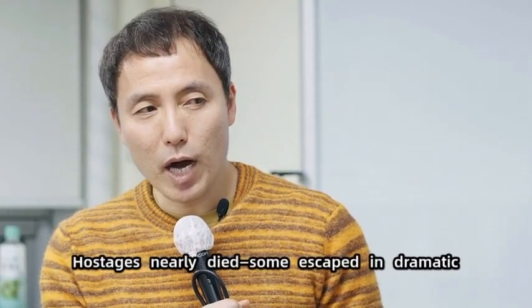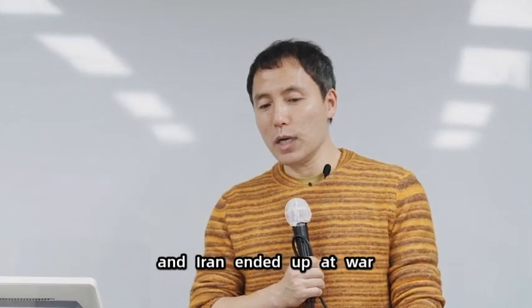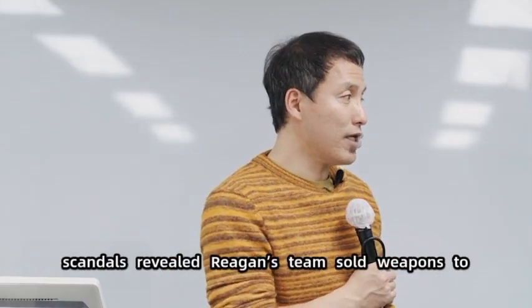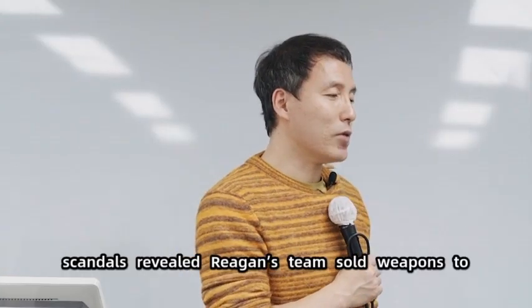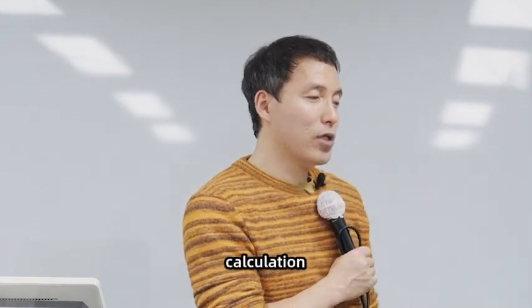Hostages nearly died. Some escaped in dramatic fashion. Under Reagan's more realist administration, Iraq and Iran ended up at war. Well, he didn't exactly start it, but as later scandals revealed, Reagan's team sold weapons to both Iraq and Iran. It wasn't for money, it was a geopolitical calculation.